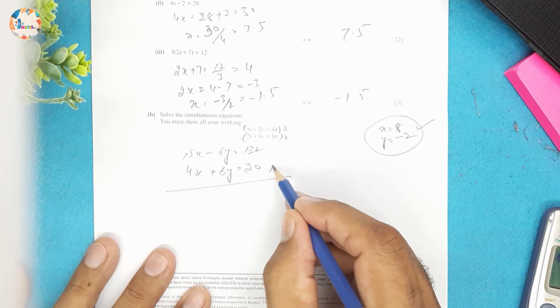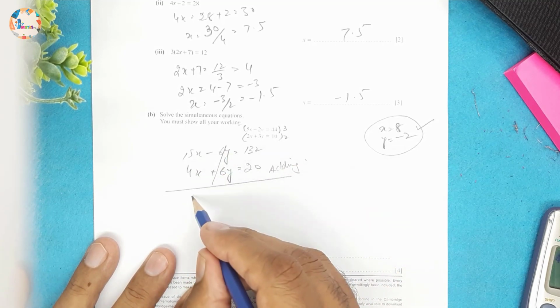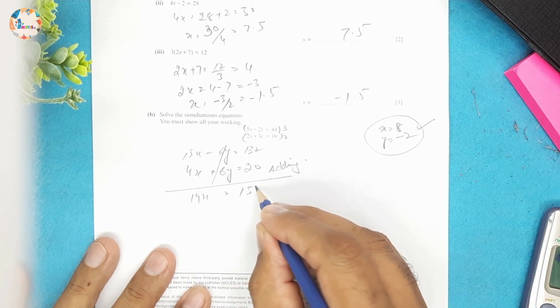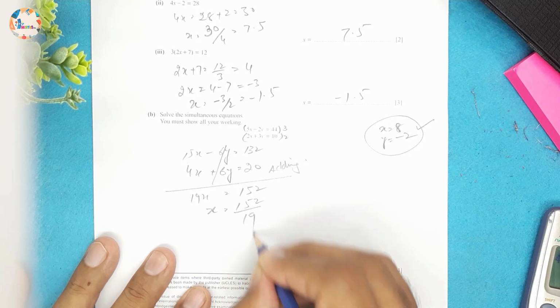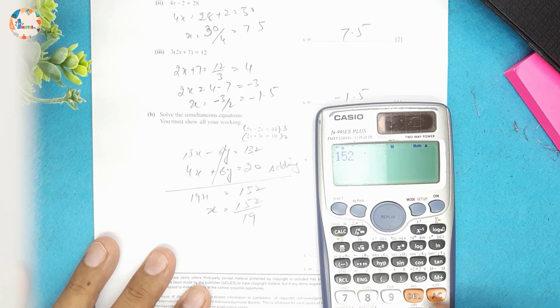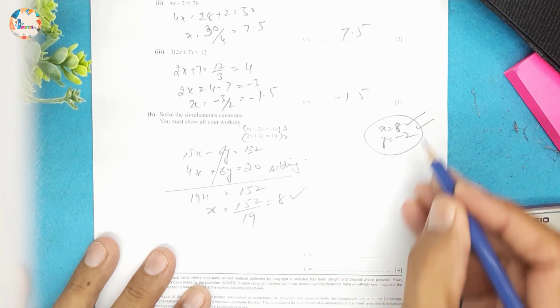Now we can add, and the y terms will cancel, and this will be 19x is equal to 152. So x is equal to 152 over 19, and 152 divided by 19 is equal to 8, and we are getting the same answer as we got over here.